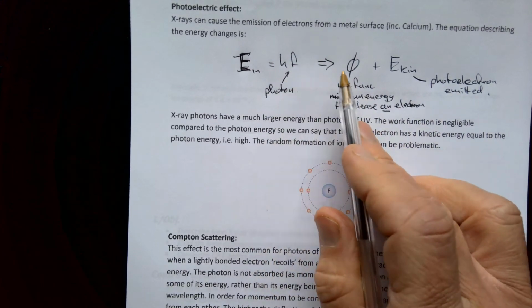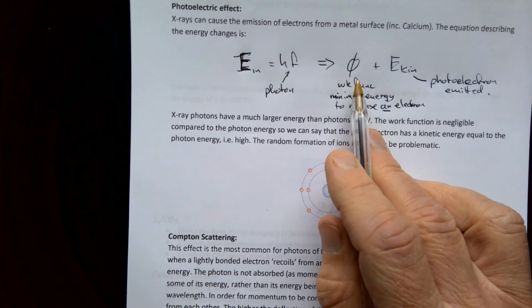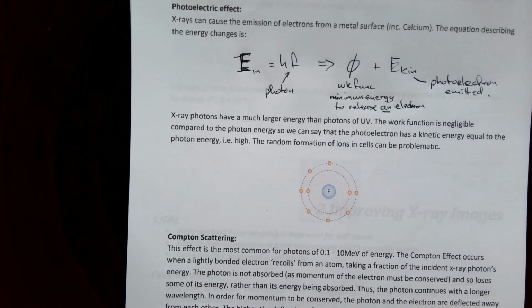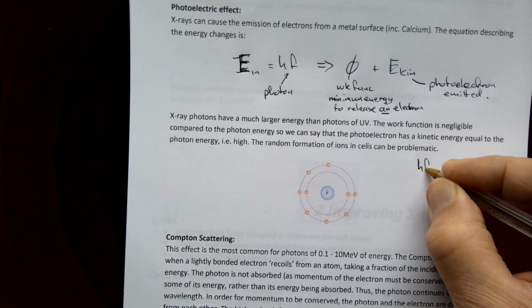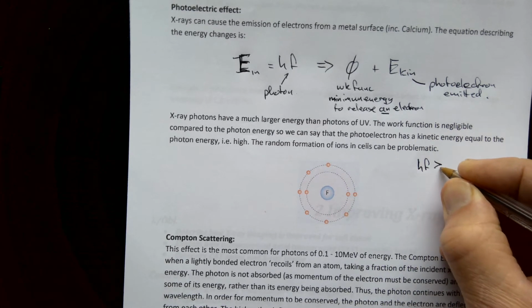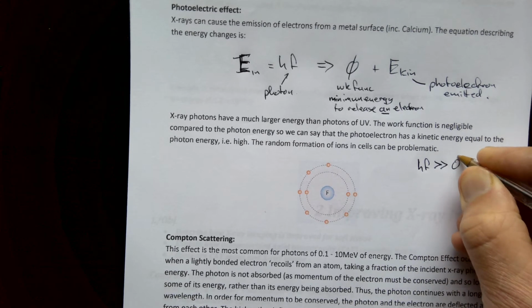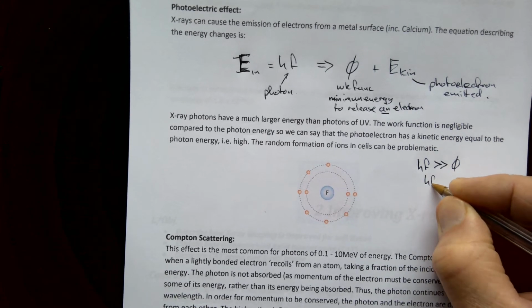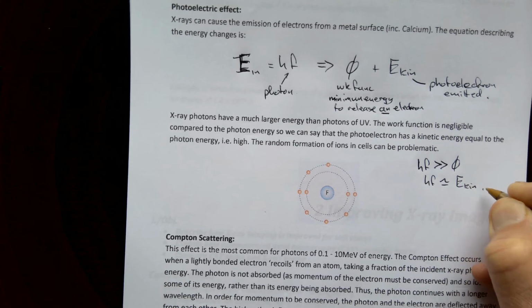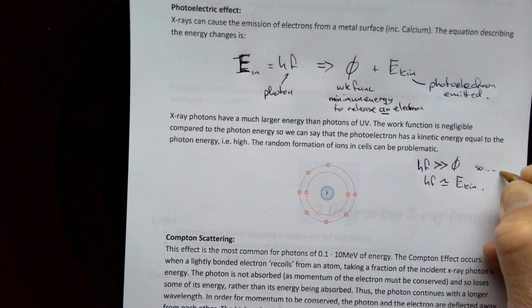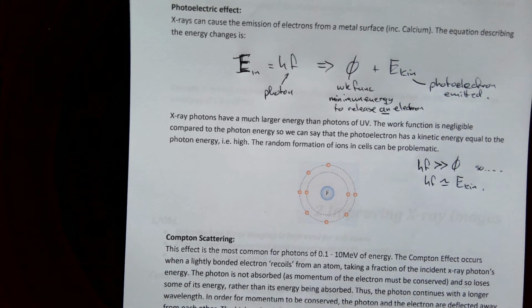So this is way higher in excess of the value of this. So effectively, for this value here, hf is much bigger than phi. So hf is approximately equal to the kinetic energy. And that's our principle behind it.